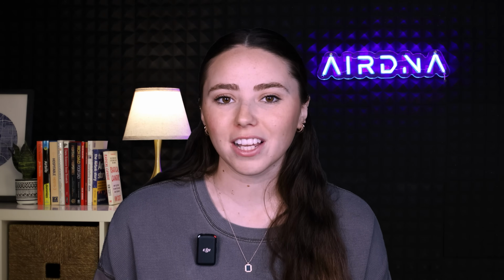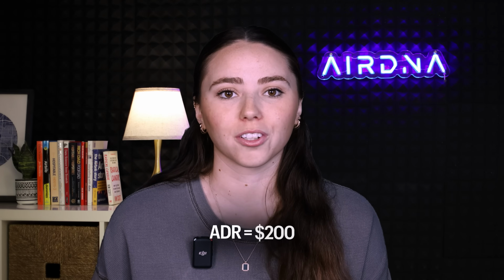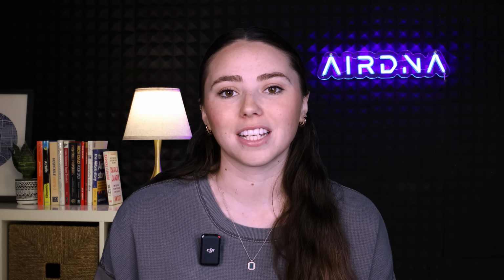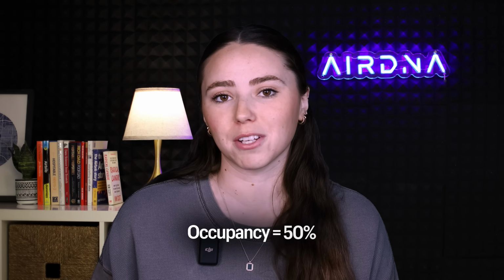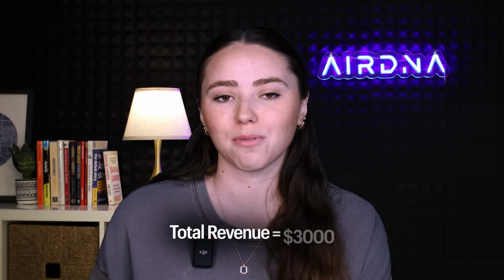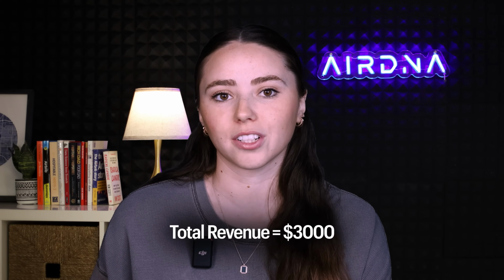Let's walk through a specific example so you can see exactly how this works. Imagine you're managing a property where the nightly rate is $200. Your listing was available for the full 30 days of the month. Out of those 30 days, you booked 15 nights. Your occupancy rate is 50%, since 15 out of those 30 nights were booked. You earned a total of $3,000 in revenue that month, 15 booked nights at $200 per night.